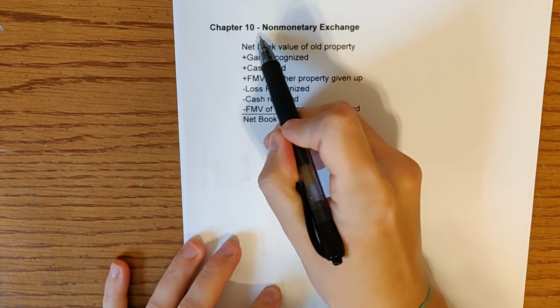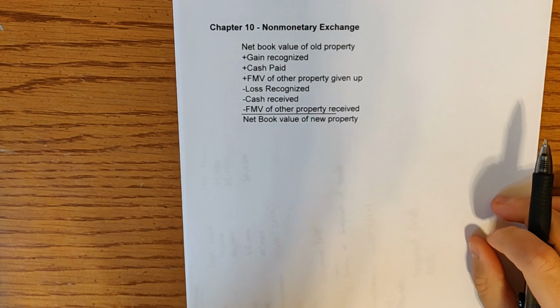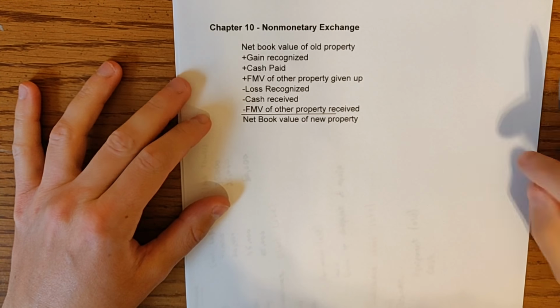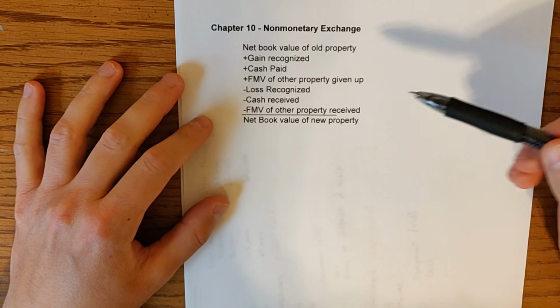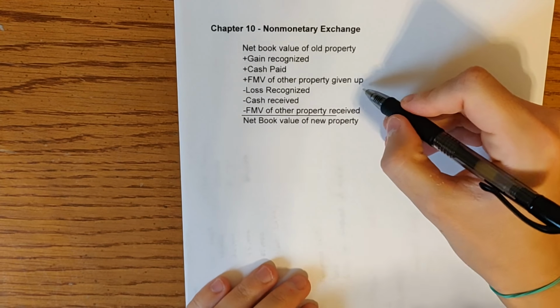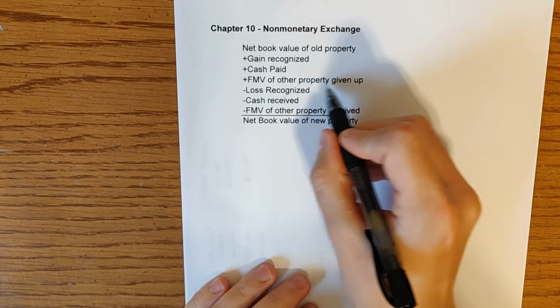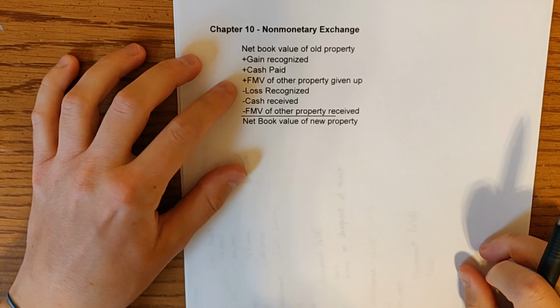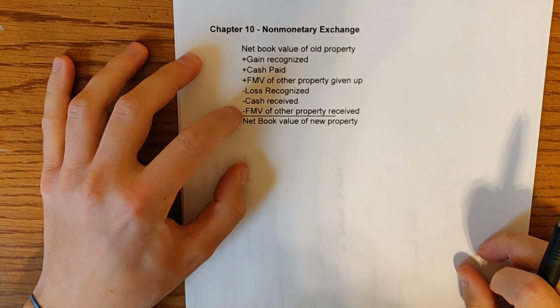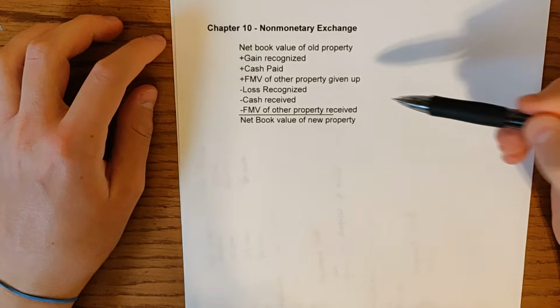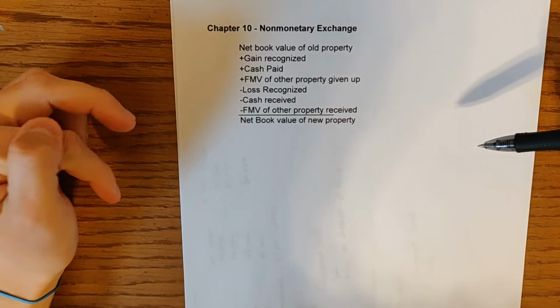So this is about chapter 10, non-monetary exchange. This is the formula. This is the video about the formula. What I'm going to do is walk through this formula, and then we're going to dissect every part of it except for the fair market value of other property given up and received. We're not going to look at those, mainly because that complicates it a little more than we're going to do in this class. These are here, they're correct, but they're here mainly for completeness purposes, okay?